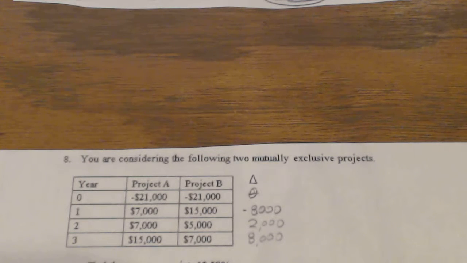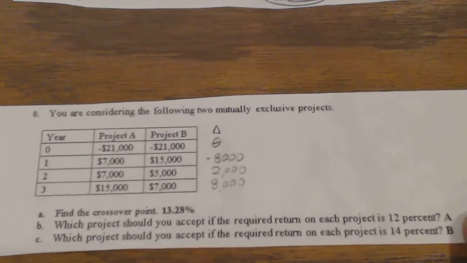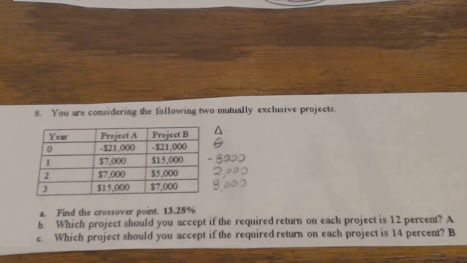Okay, this is capital budgeting. We're going to do problem 8 and hopefully 9 and 10 in this video. If not, we'll do the other ones in another video. You are considering the following two mutually exclusive projects, Project A and Project B.